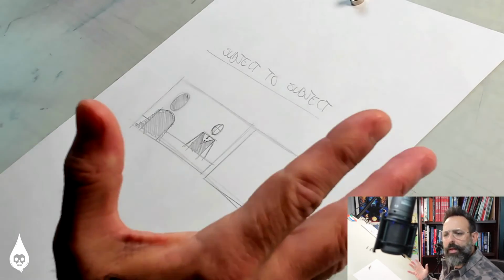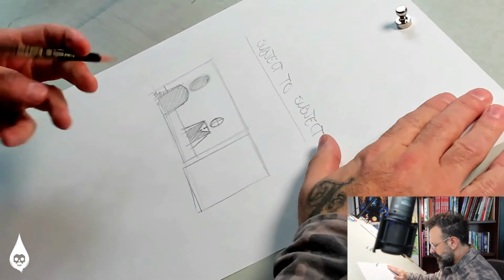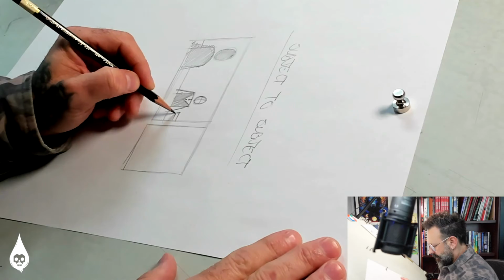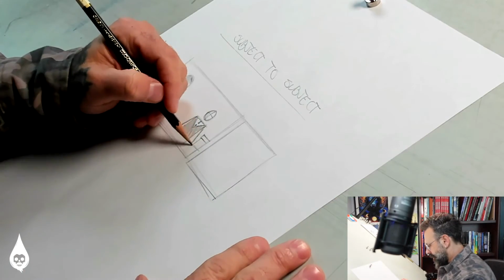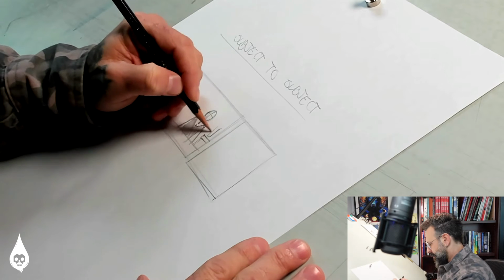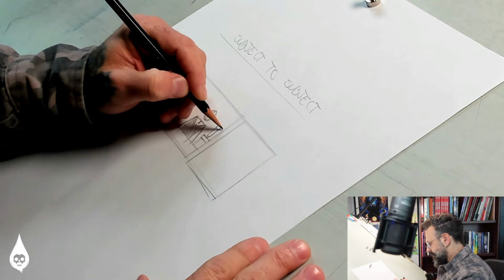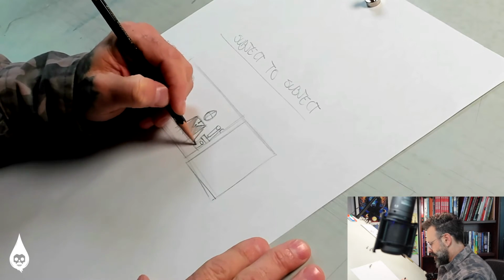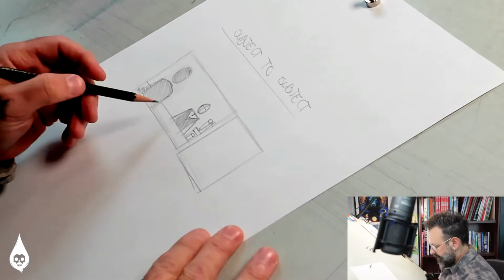Now, what else do we need? Well, there's things we can do. So typically at a bar, you have taps, and you have glasses.